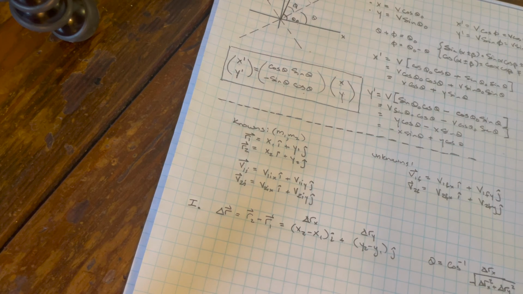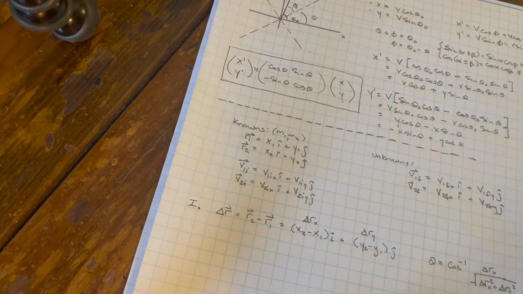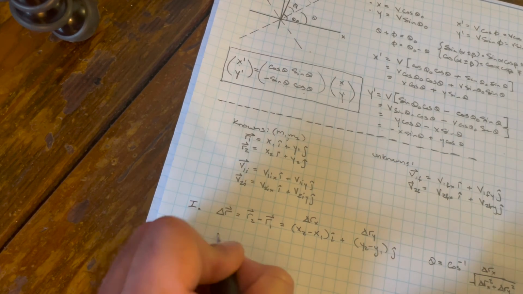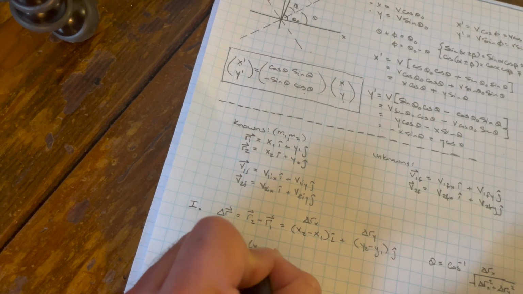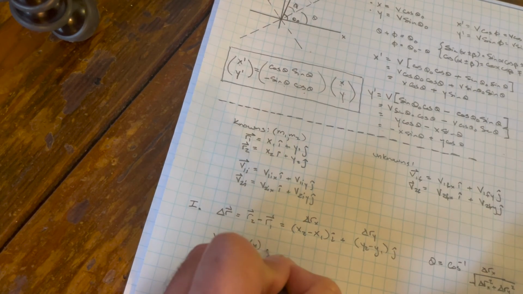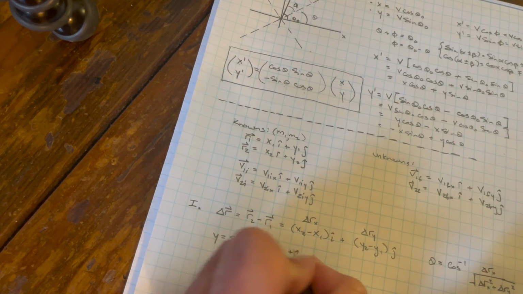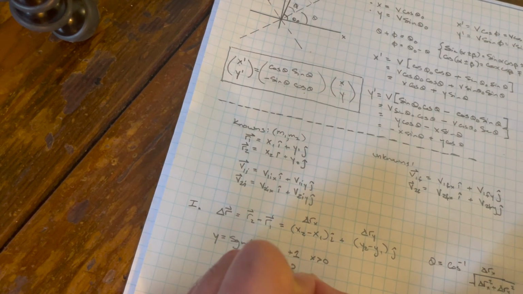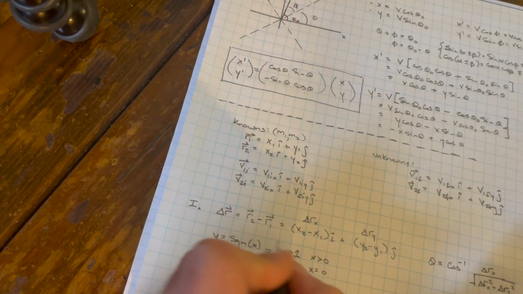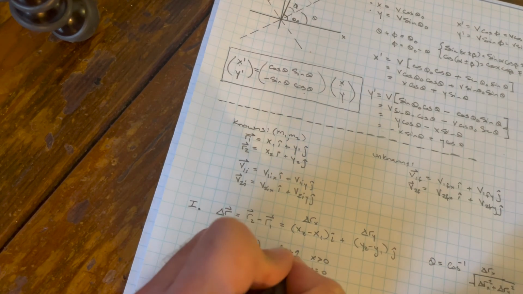But remember, the sign is important here. So what I'm going to do is include the sign function. And now the sign function is equal to plus 1 if x is greater than 0, 0 if x is equal to 0, and negative 1 if x is less than 0.